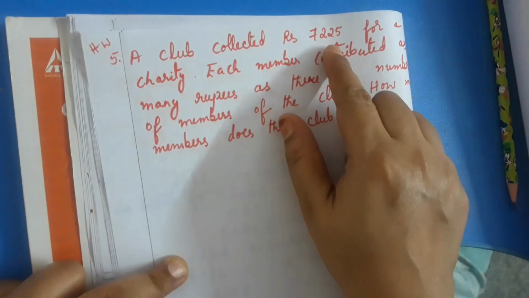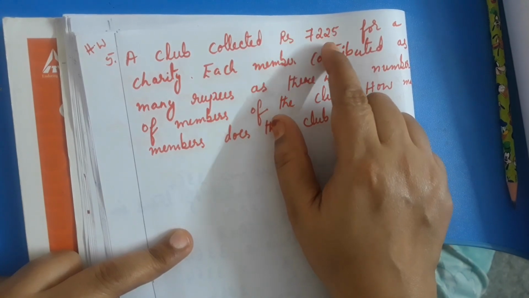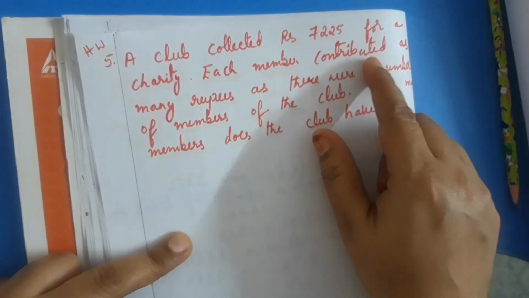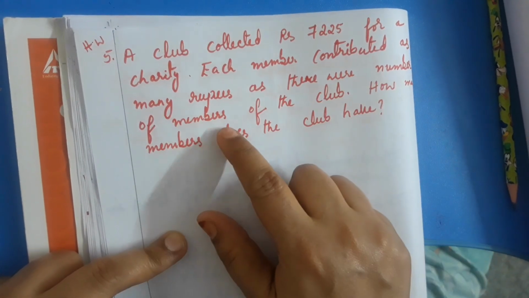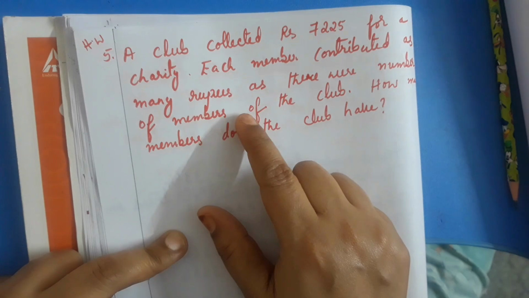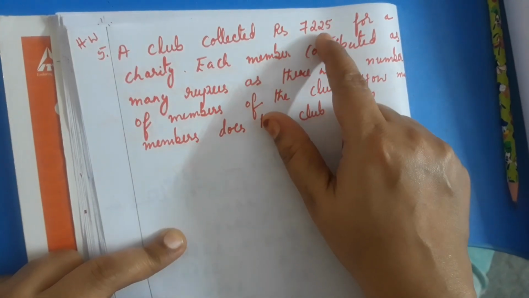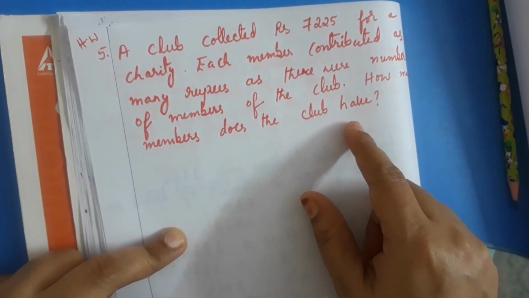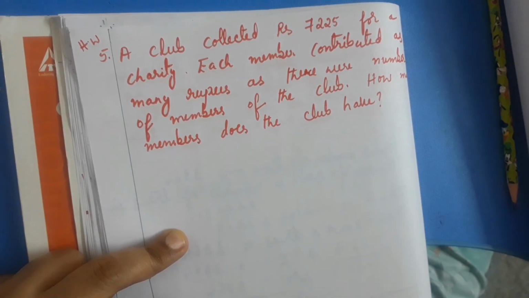Fifth question. A charitable club collected rupees 7,225 for a charity donation. Each member contributed as many rupees as there were number of members. So the total amount is 7,225. How many members does the club have? So the number of members and the contribution of one person are the same.